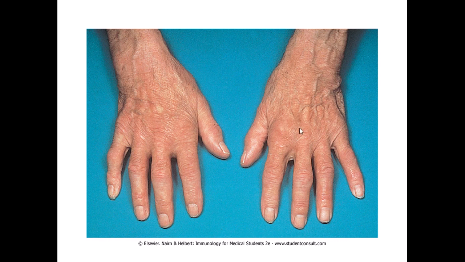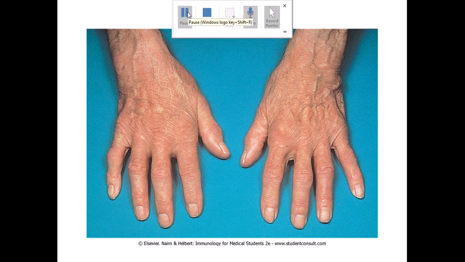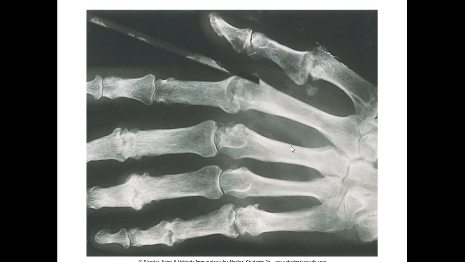Usually they start with pain and then inflammation and then edema associated with that. And when you make an X-ray, you will see destruction of the joints due to the action of the activated osteoclasts that we have talked about.